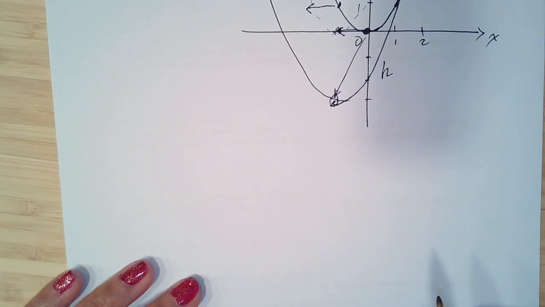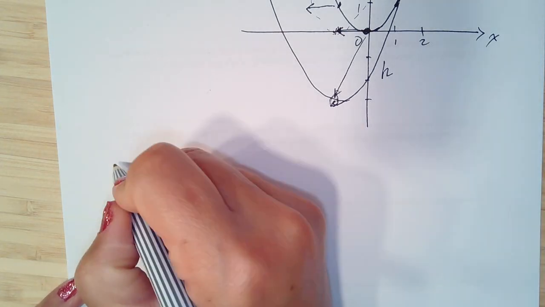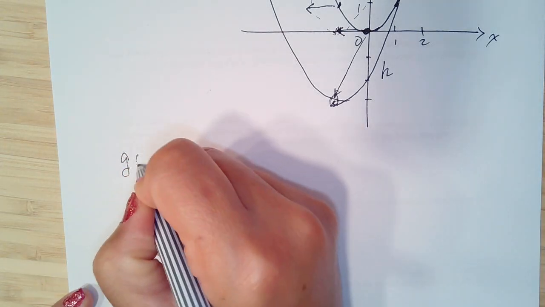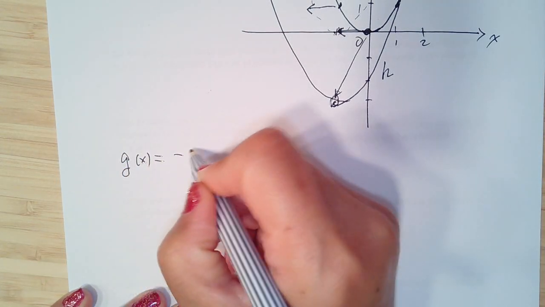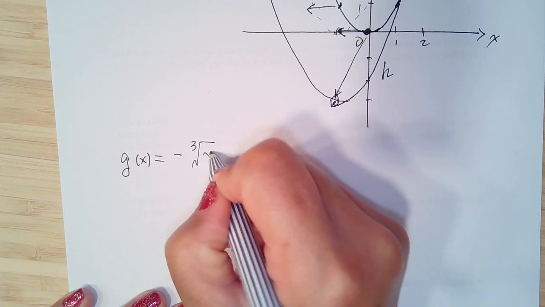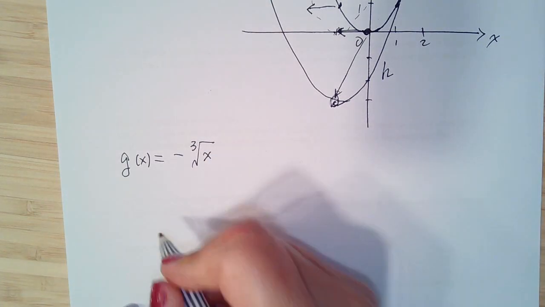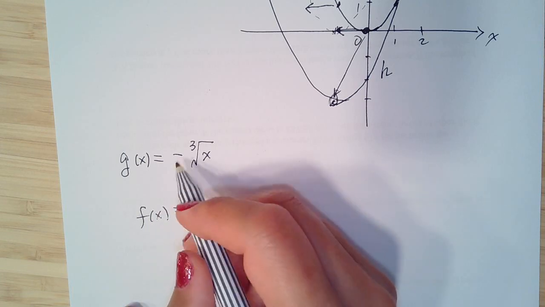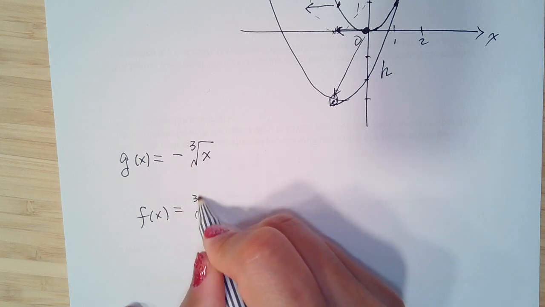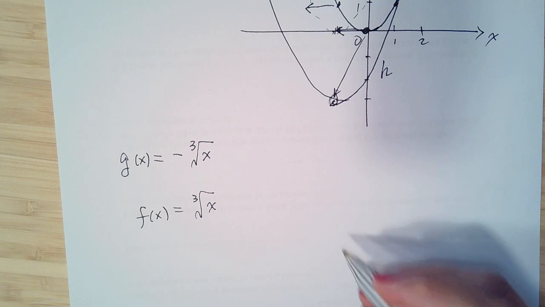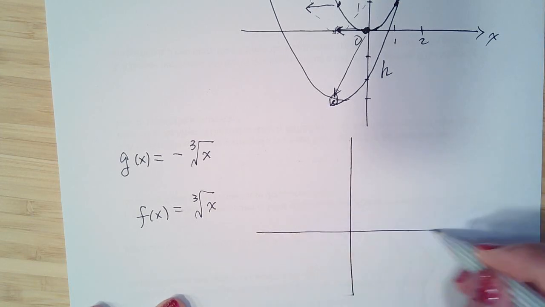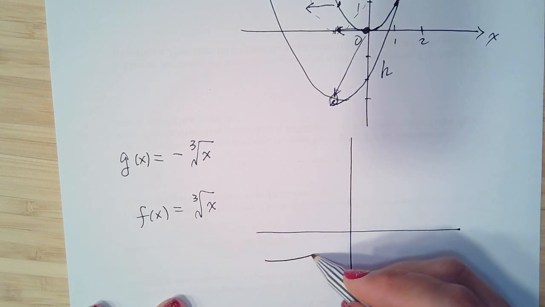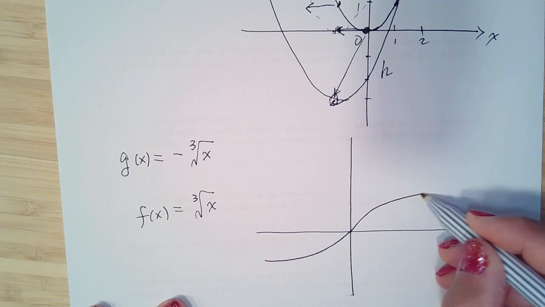I think we have to do a couple more. So I ask you to graph g of x equals negative cube root of x. What is the parent function? F of x is, forget about this negative, it's just the cube root of x. What does the cube root function look like? Probably you don't know, but I tell you. It looks like that. That's your f.